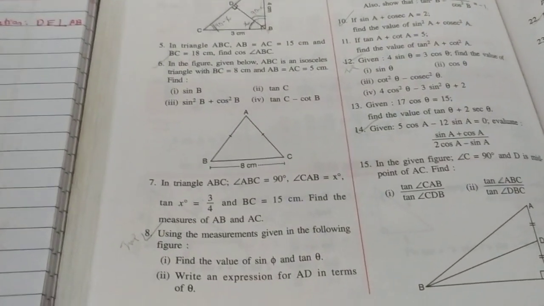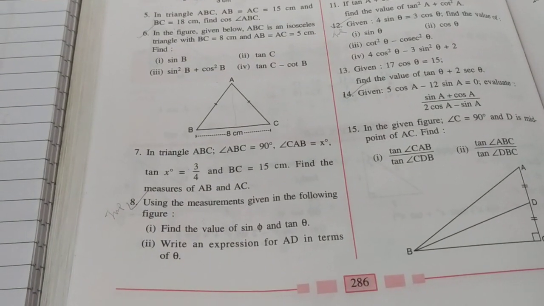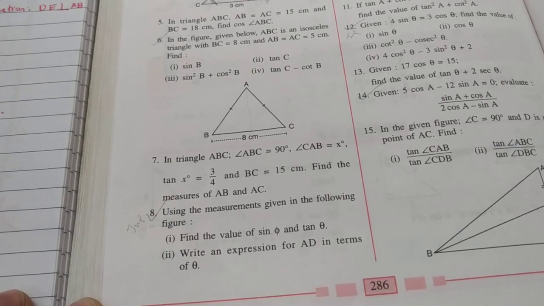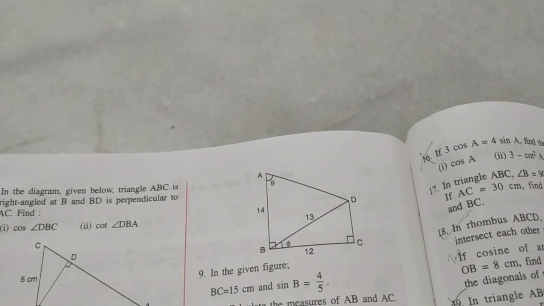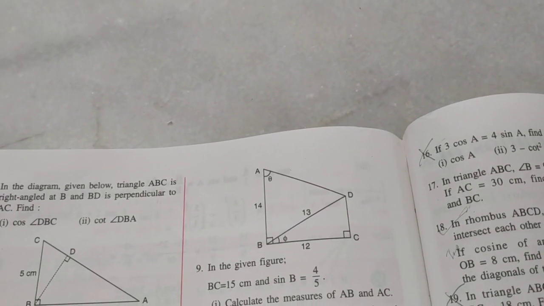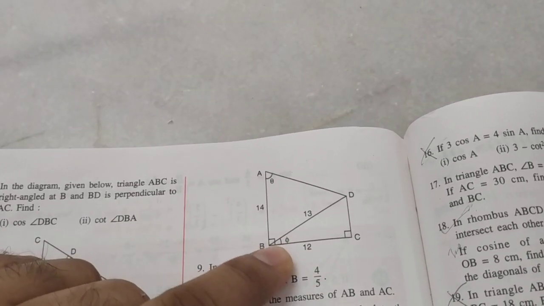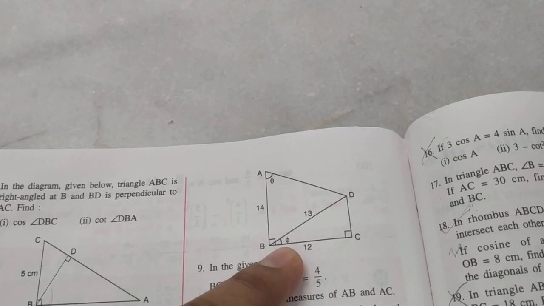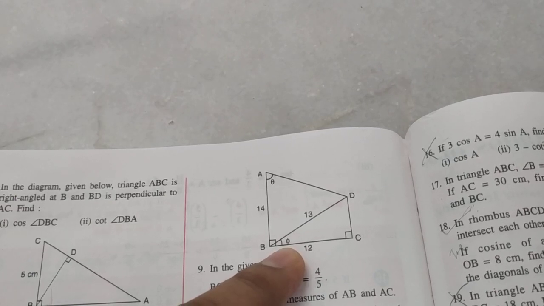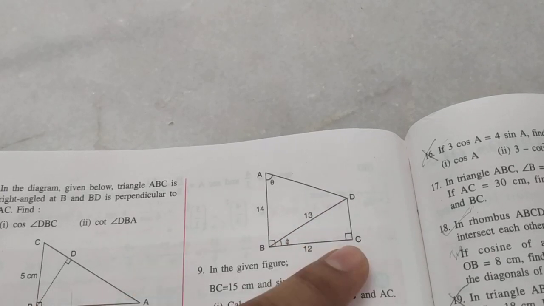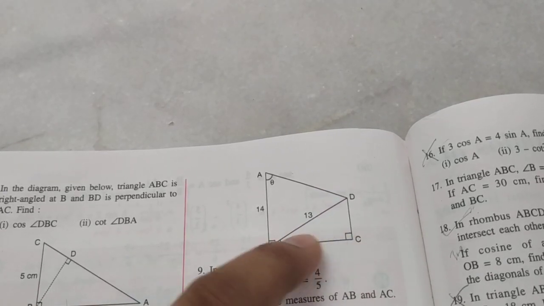Now, question number 8 is IMP. Using these measurements given in the figure, find the following values. So, this is the figure. First, they've asked us to find sine of phi. The symbol is phi. Sine is opposite upon hypotenuse. So, I will have to find DC first, which we can find by Pythagoras theorem. So, that will be 5 upon 13. That is the answer.